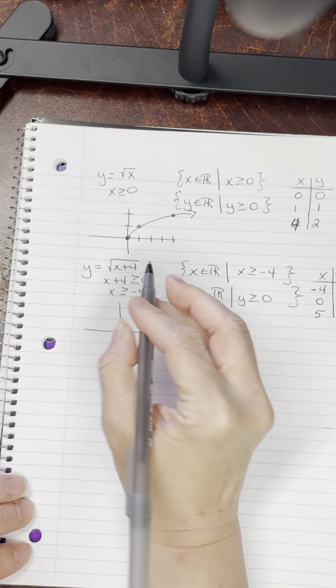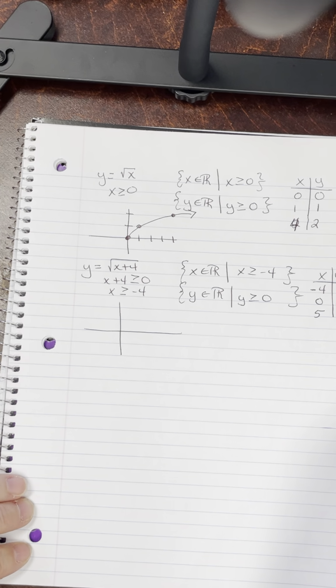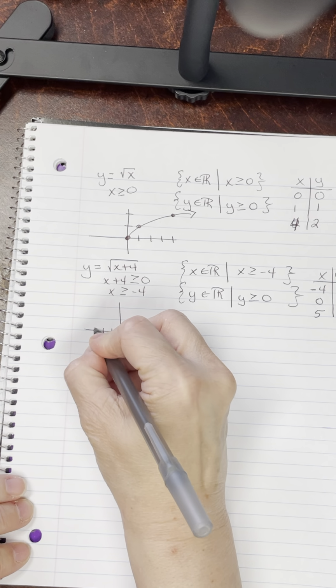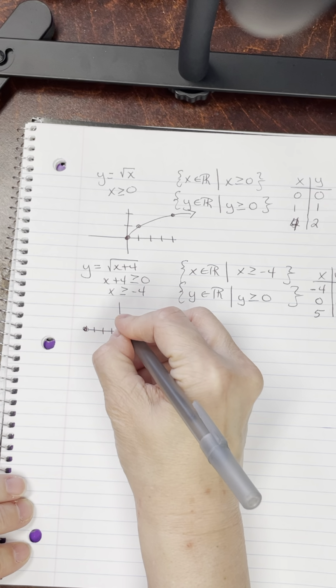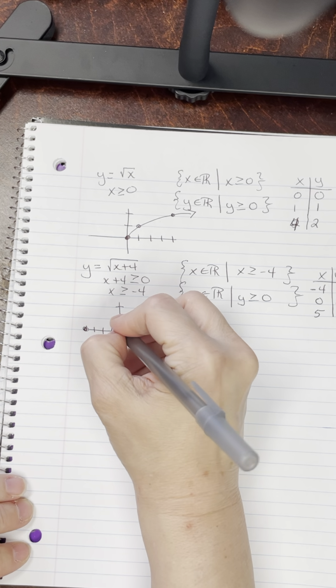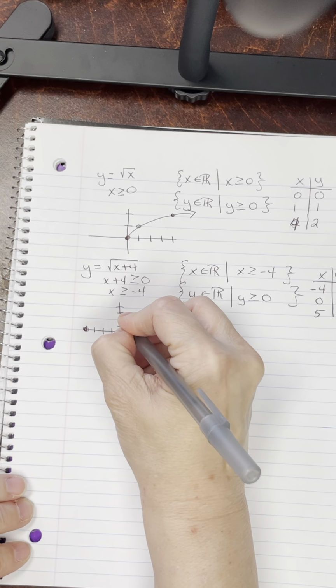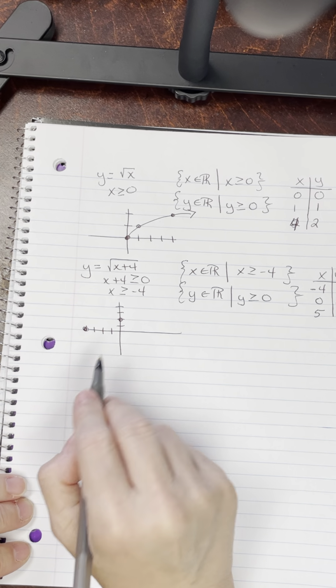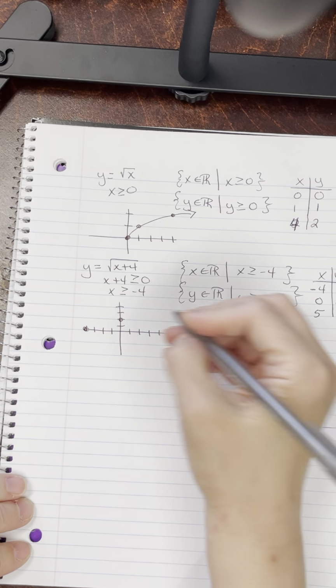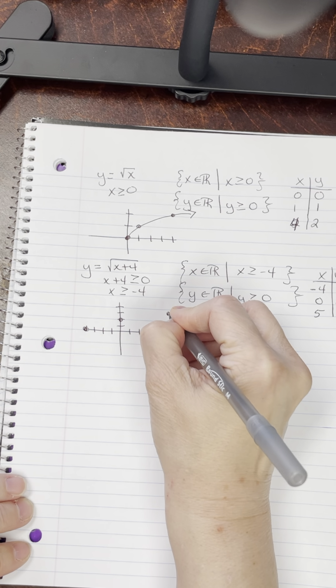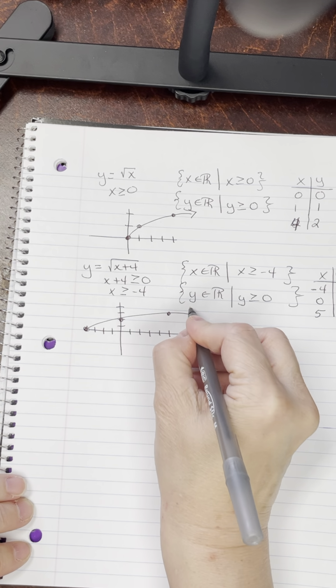And again, it's a square root, so it should look like a curve. Negative 4 and 0. 0, 2. These spaces are a little narrower, so I'm going to do it that way because I want to try to keep them even. 1, 2, 3, 4, 5 over, 3 up, and my curve is now here.